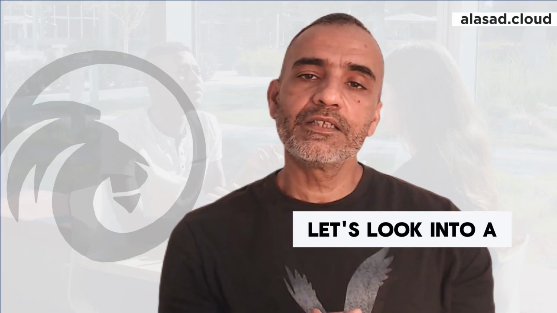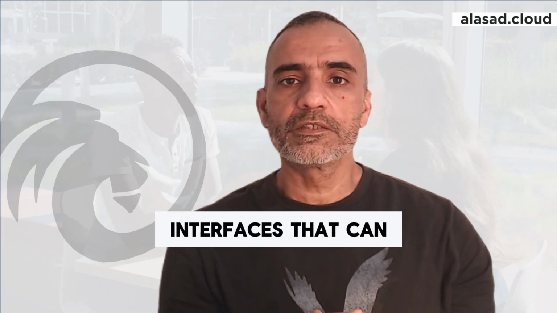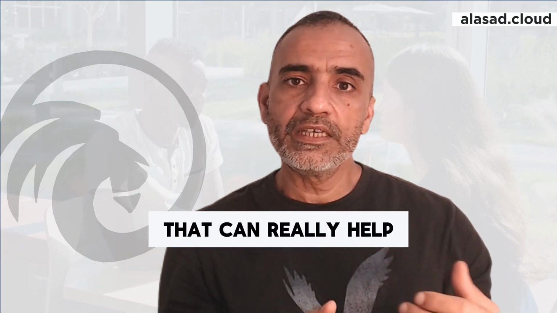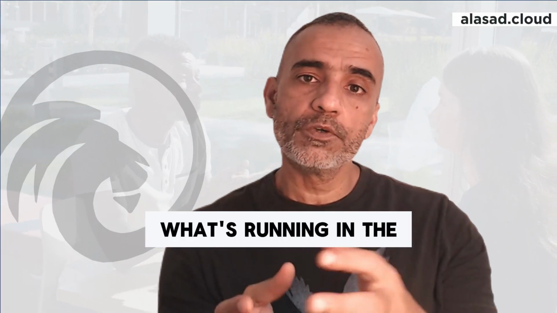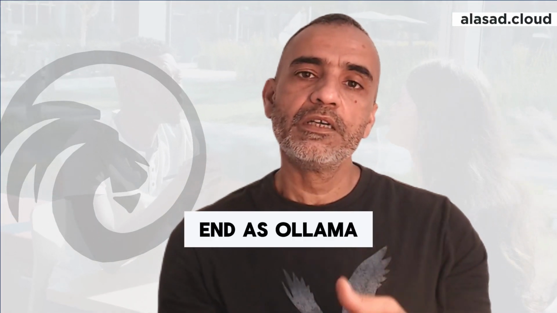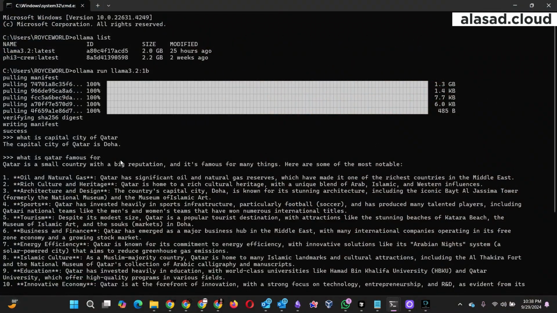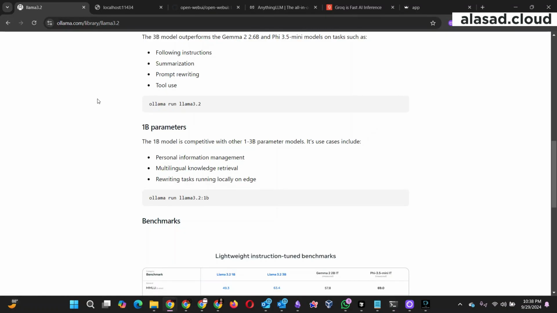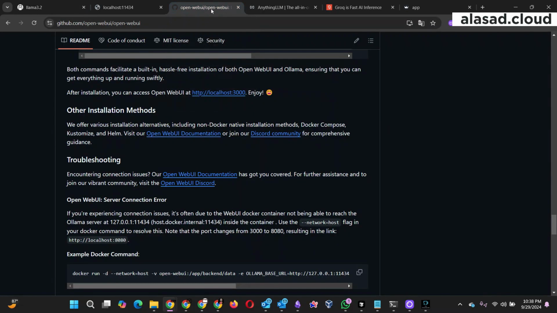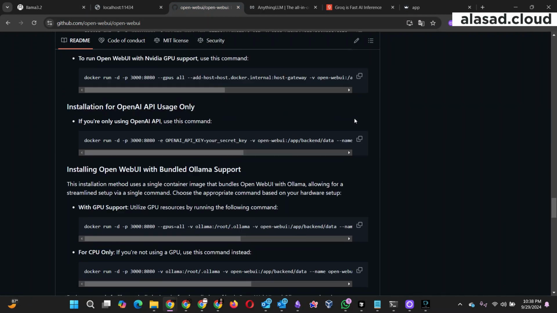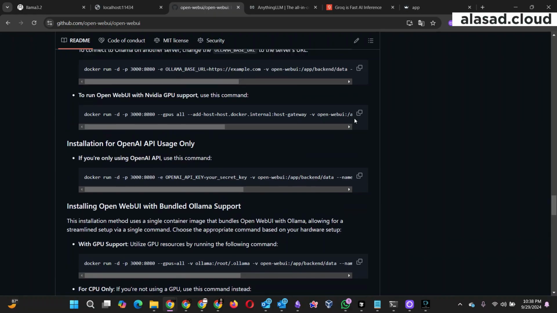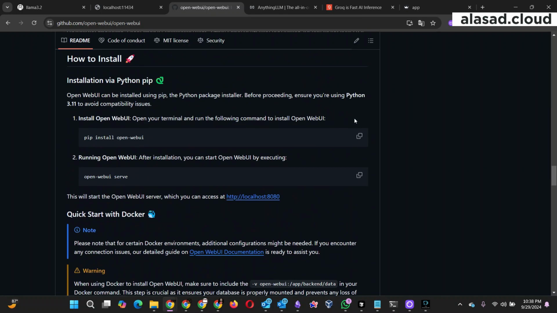Having said that, let's look into a few of the user interfaces that can really help you utilize what's running in the backend, as in Ollama, and you'll be able to actually see that in action. It's not user friendly, so there are a few options that I like. I mean, there may be many more, but there are a few that I like. One is Open Web UI. Now, this is one of the most stable ones. I've been using it for the past few months, and I've seen them adding options constantly.